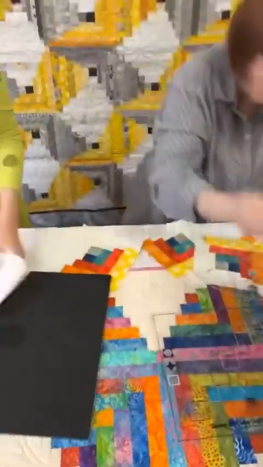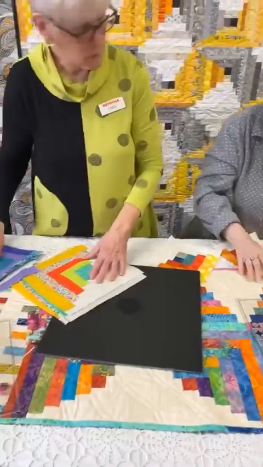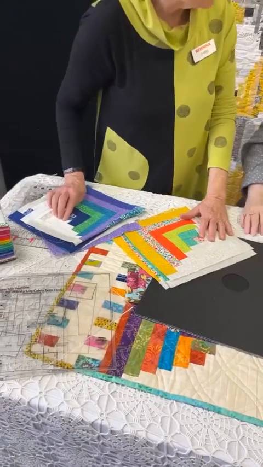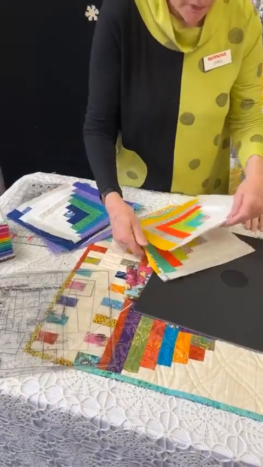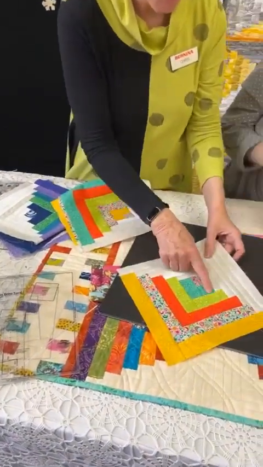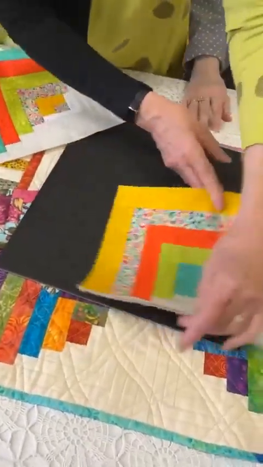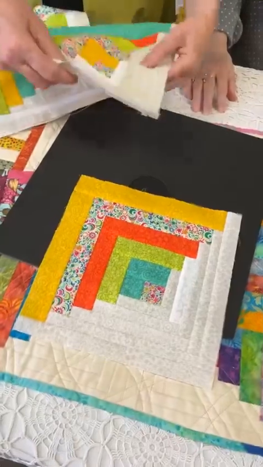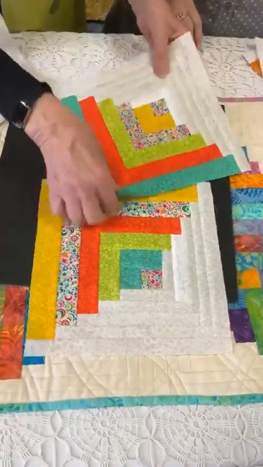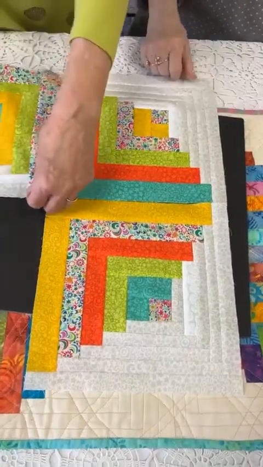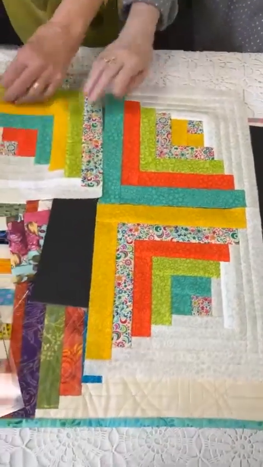Both of these use wide and narrow. In this one I used the skinny first, and in this one I used the wide first. It looks different when you use the wide first, because then your circle is more like a ball or a balloon.